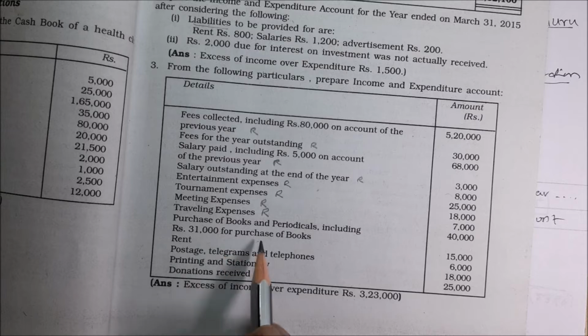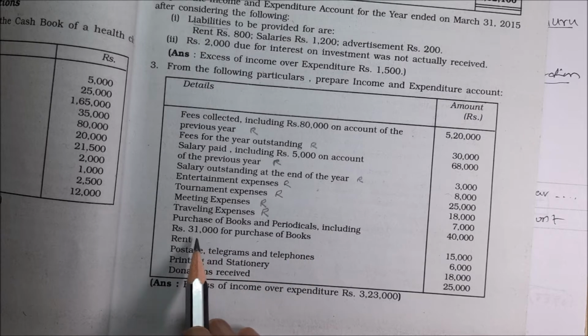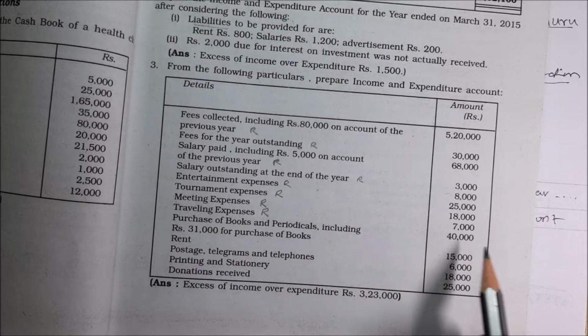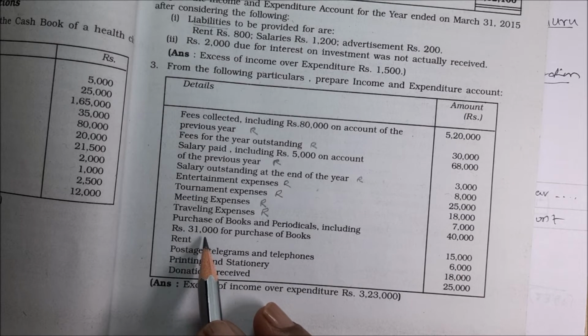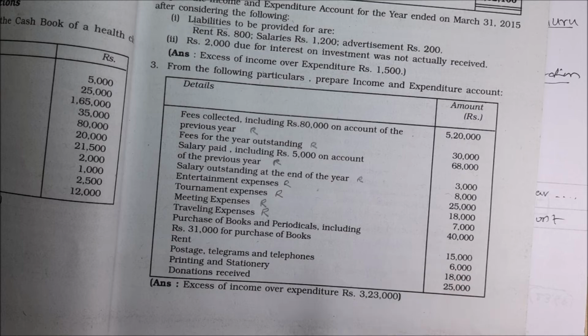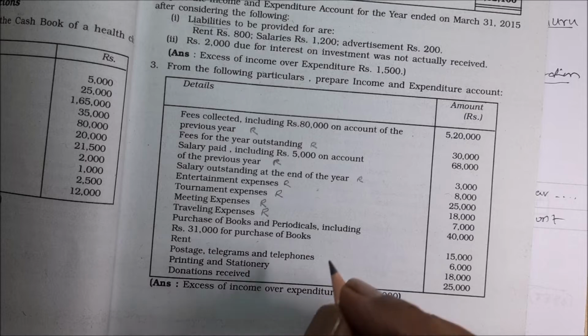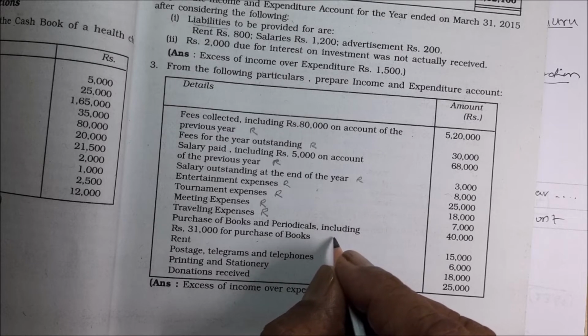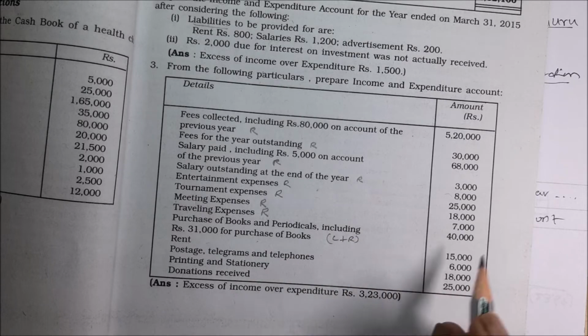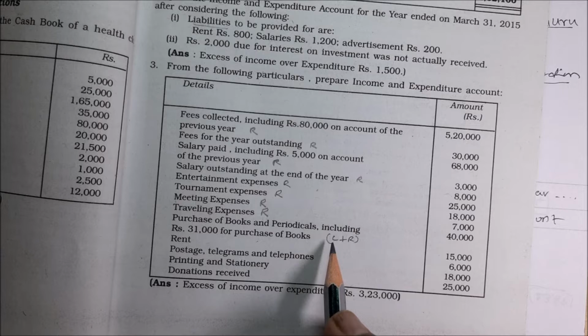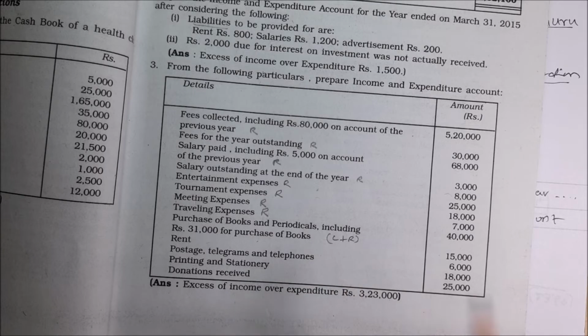Including 31,000 for the purchase of books. This 31,000 purchase of books is capital. That means out of 40,000 you are supposed to minus 31,000, that is capital. The remaining 9,000 should be taken to the income and expenditure account. So this is capital plus revenue. The capital part will go to the balance sheet, and the revenue part will come to the income and expenditure account.